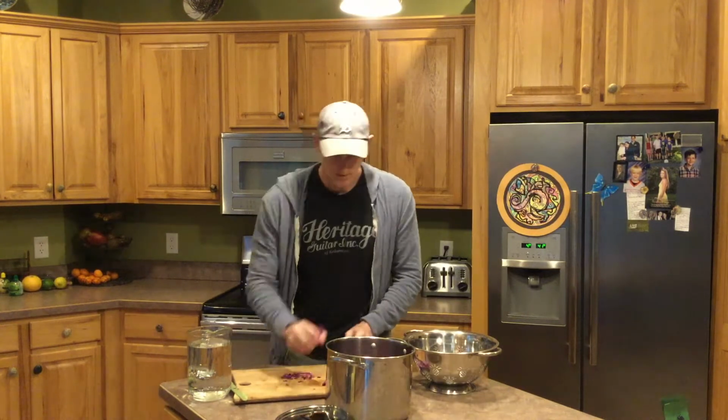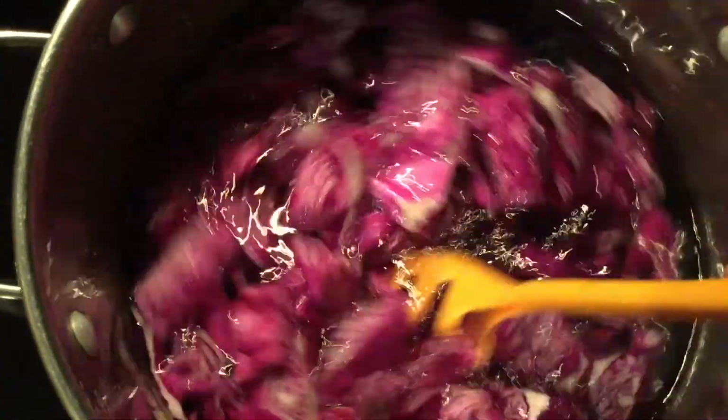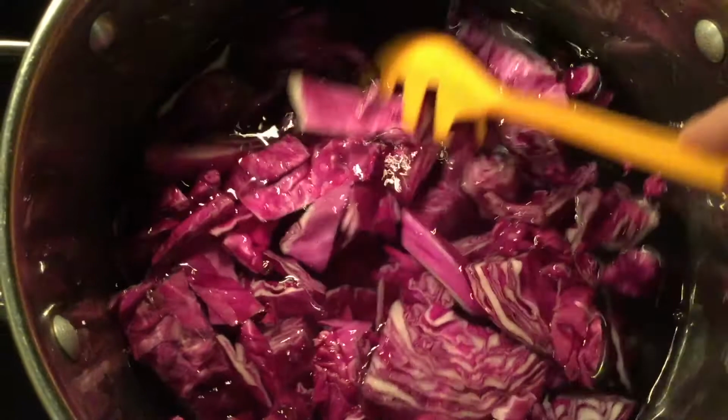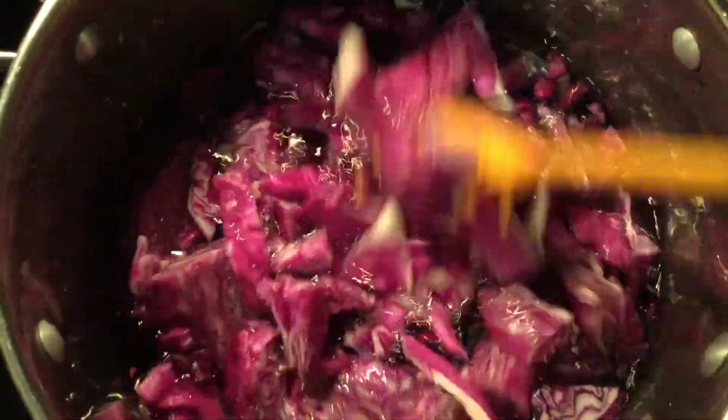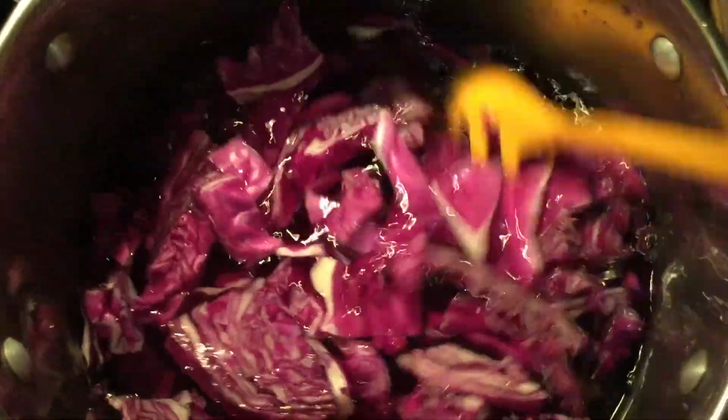Next, we'll go ahead and put it in the pot and add some water and put it on the stove and try to heat it up to get those chemicals to come out. This lab is great because not only do you get the chemicals out here, afterwards you can treat your family to a nice dinner of cabbage stew.